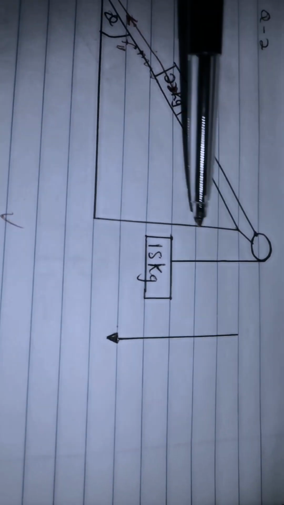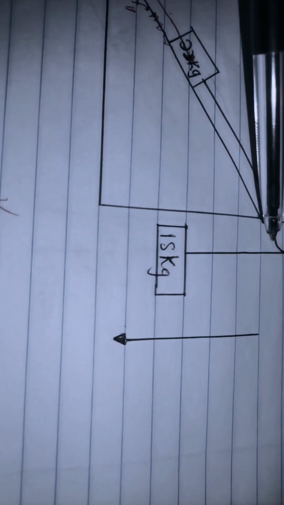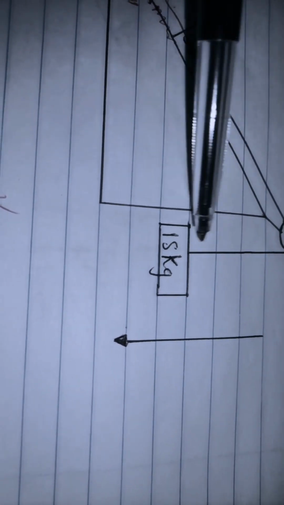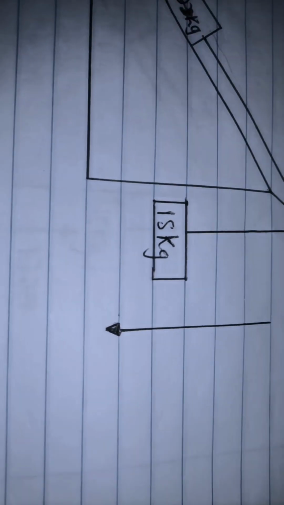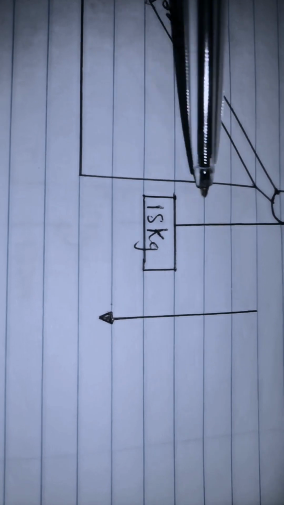Since my 15 kg block is just a block hanging on a string, it's just this block in free fall. That is not on an incline. So let me just draw the free body diagram of our 15 kg block. We're going to have our tension force here and our weight here.